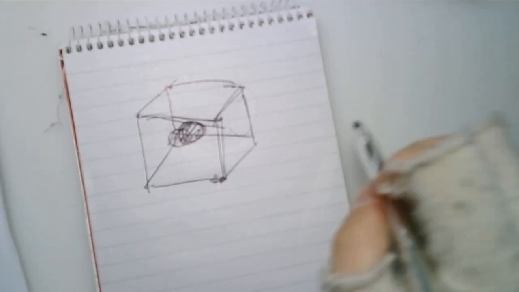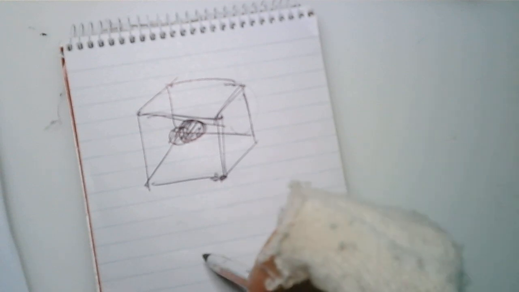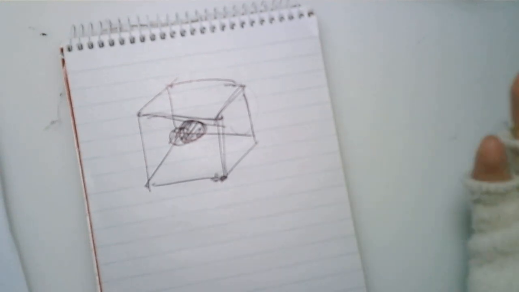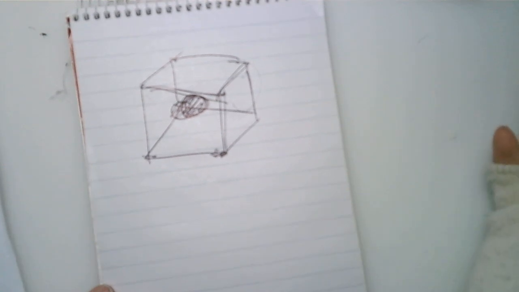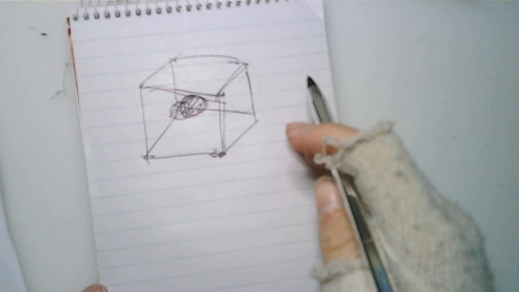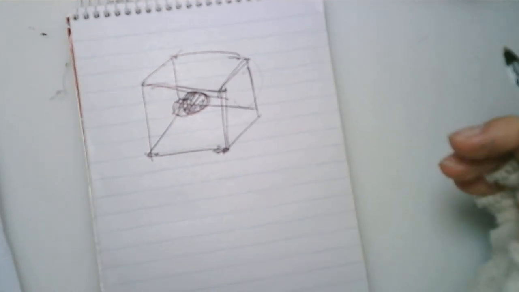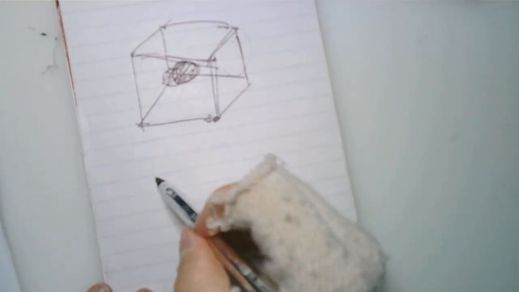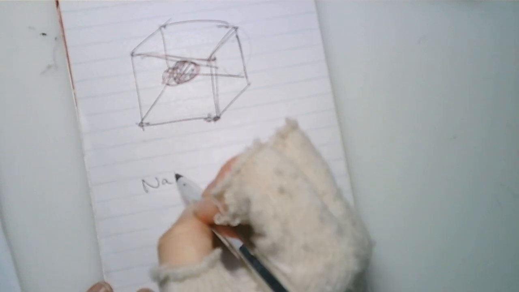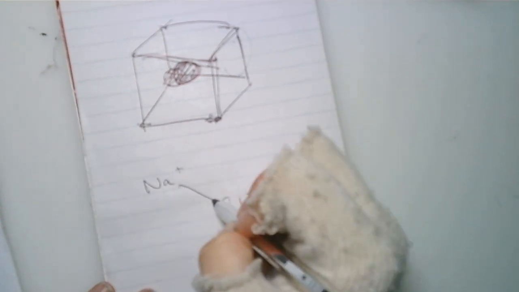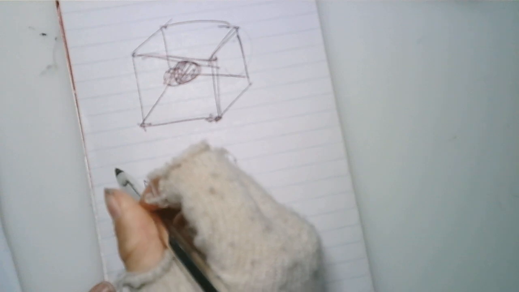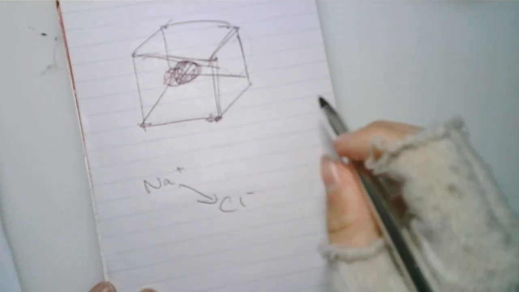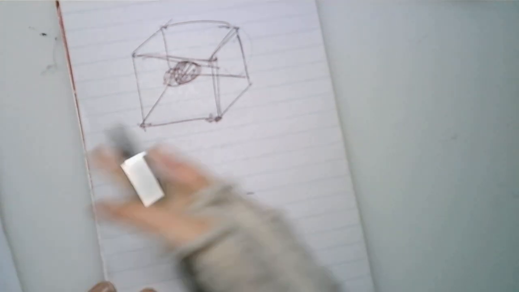However, if this is dissolved in water, or any other polar liquid, I suppose, or if it's molten, then the ions can move around and knock into each other, and that is why electricity can be passed on through the liquid.